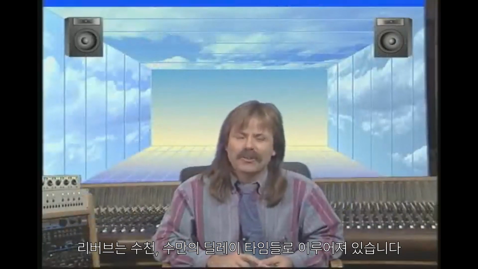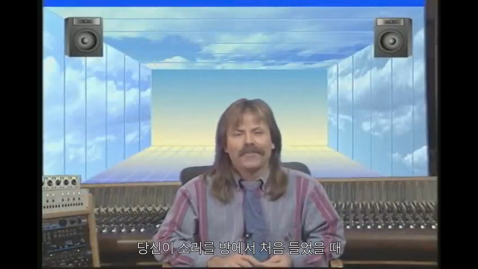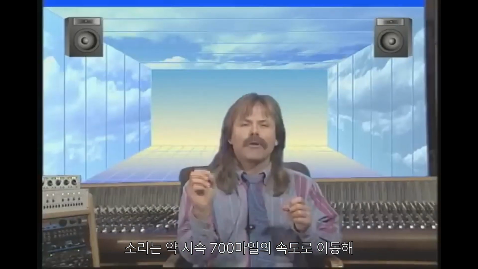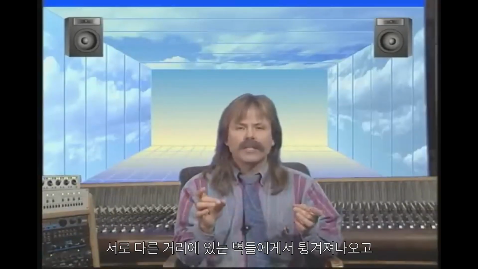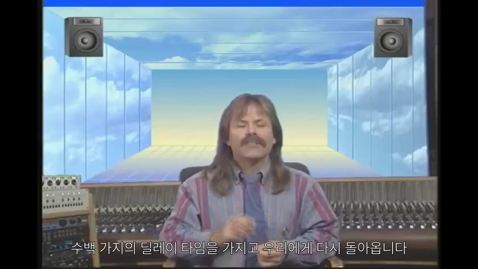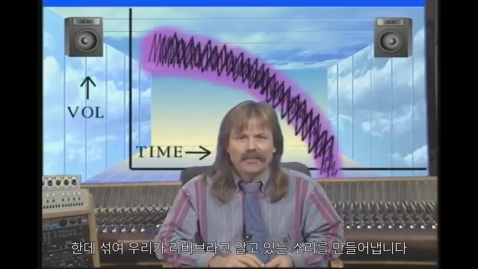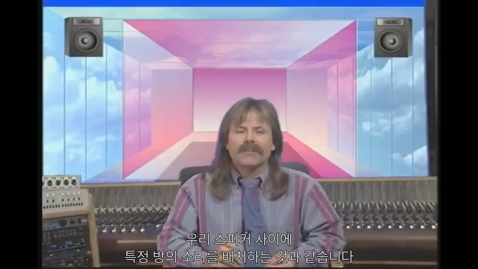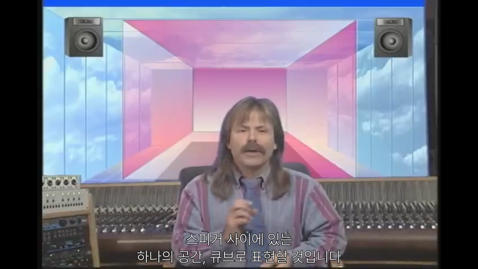Reverb is made up of thousands and thousands of delay times. When you first hear a sound in a room, the sound continues traveling out at around 700 miles per hour and hits the walls, bounces back from the walls, all at different distances, and comes back to us as hundreds of delay times. All of these delay times wash together to make the sound we know as reverb. When we place reverb in a mix, it's just like we are placing the sound of a room between the speakers. Therefore, we'll show reverb visually as a room or cube between the speakers.